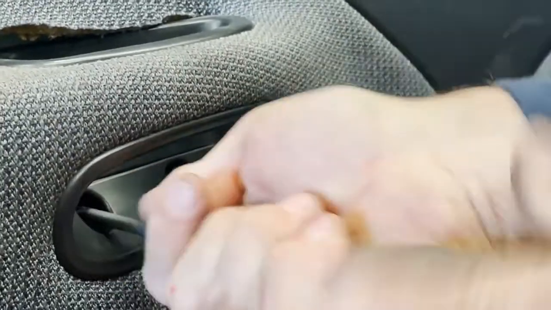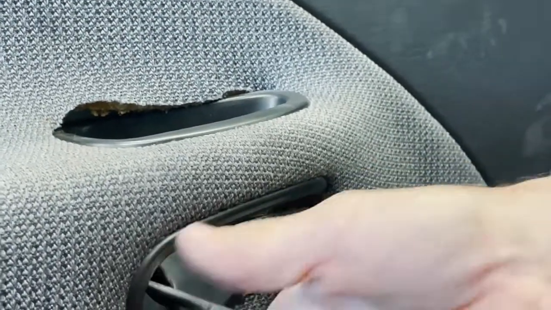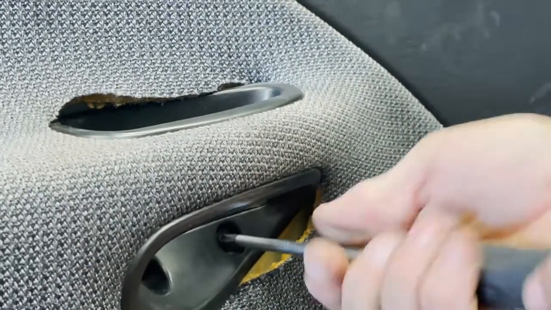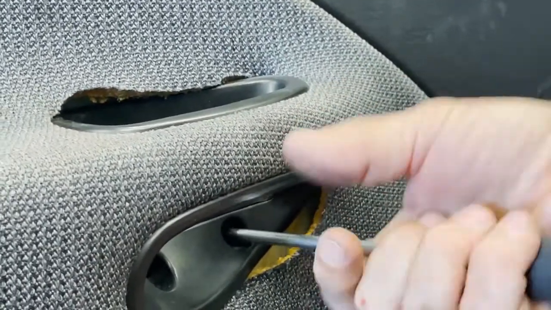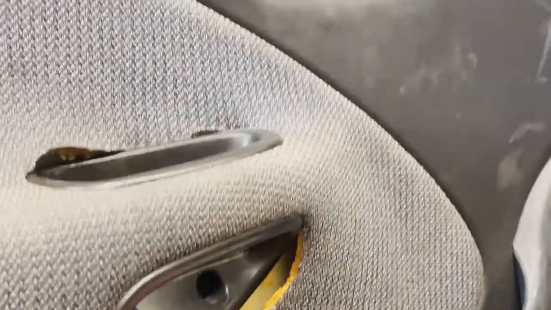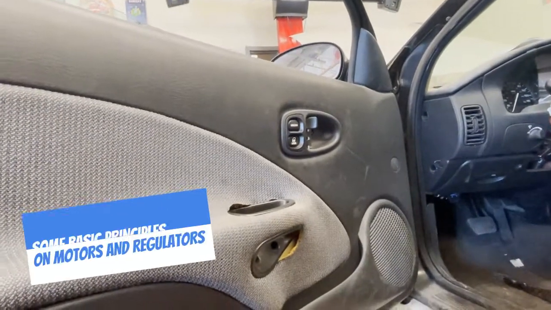Remember, you don't have to crank really hard on this. You're just tightening plastic down, so get it snug. And that should be good enough. And then you always want to test everything when you're done. Close the door, pull the handle, close the door, make sure the locks work, make sure the handle releases. And once you're sure of all that, then you can consider yourself done.